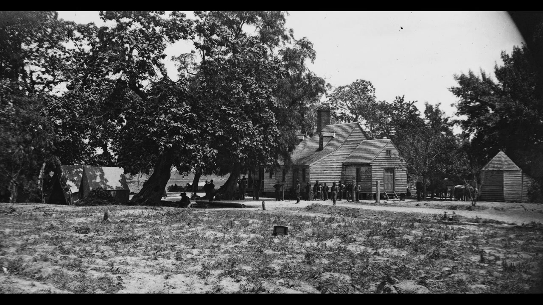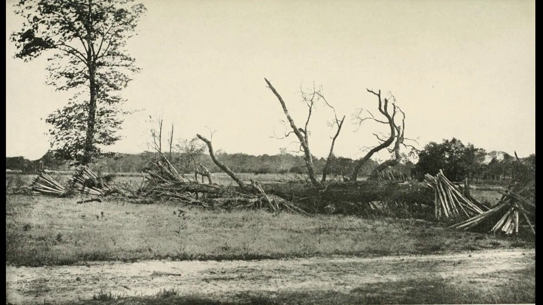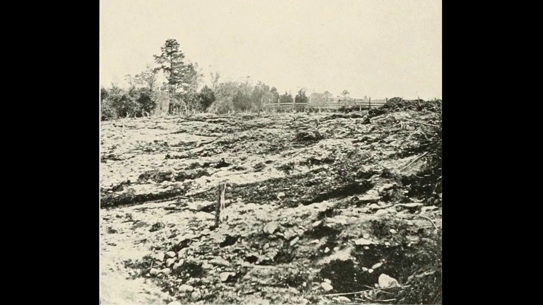In the aftermath of the Battle of Cold Harbor, General Grant made the strategic decision to shift his focus from a direct assault on Richmond to a siege of Petersburg. This decision would prove to be a crucial turning point in the war, as it allowed the Union Army to gain control of the railroads and supply lines that fed into Richmond, ultimately strangling the city and forcing its surrender.